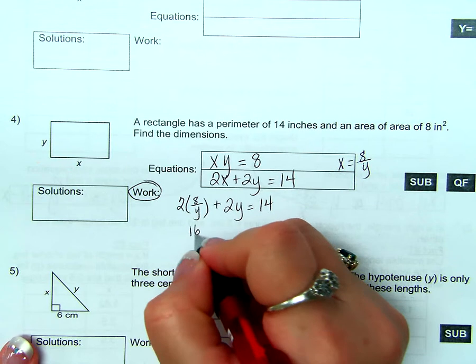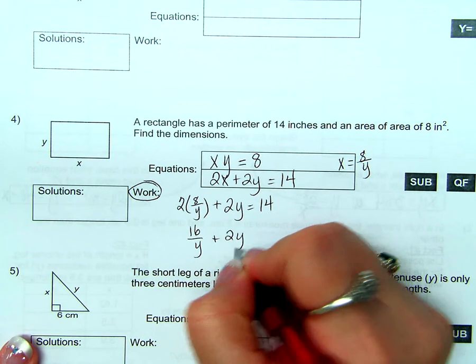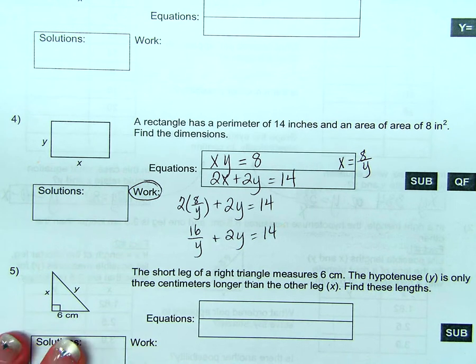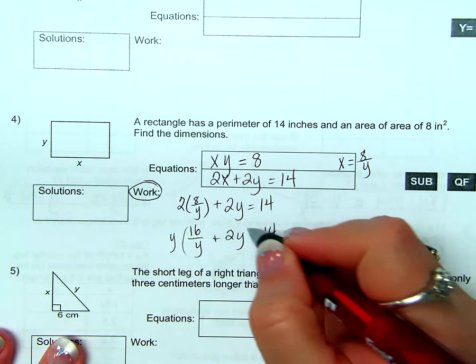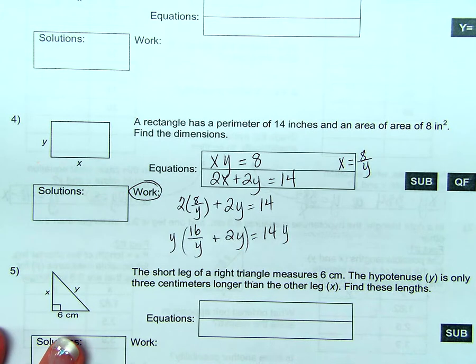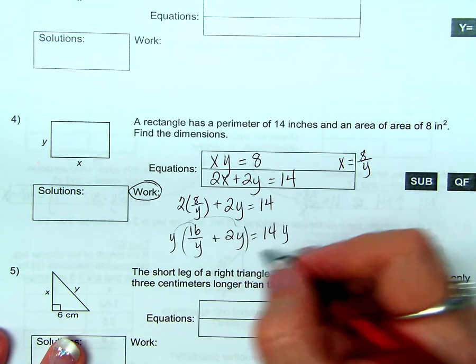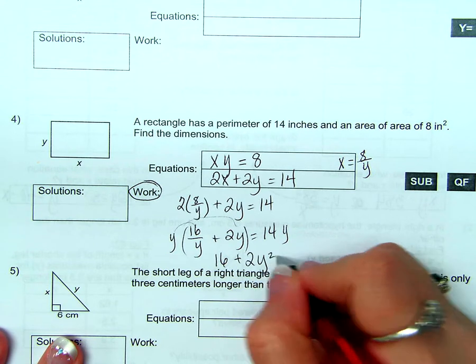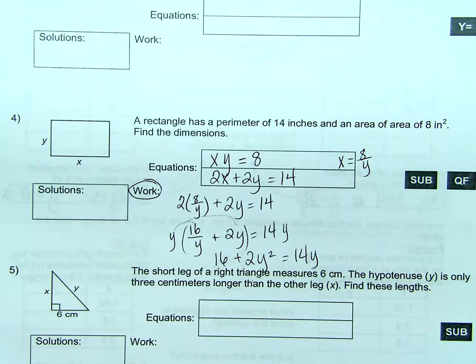So 16 over Y plus 2Y equals 14. Now what? Multiply everything, or both sides, by Y, right? I've got to get the Y out of the denominator. So I'm distributing the Y here and here. So I get 16 plus 2Y squared equals 14Y.